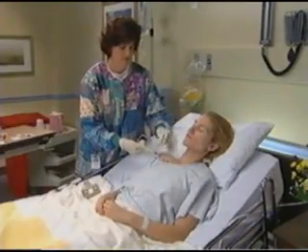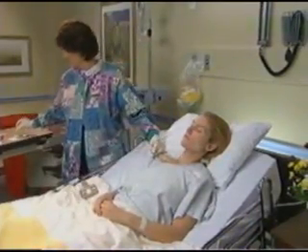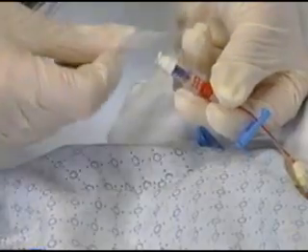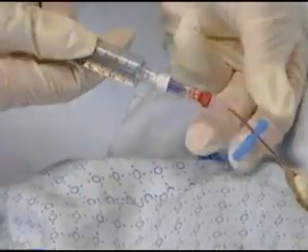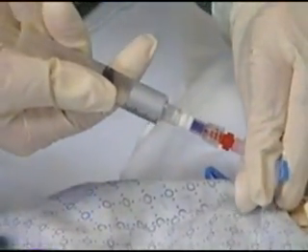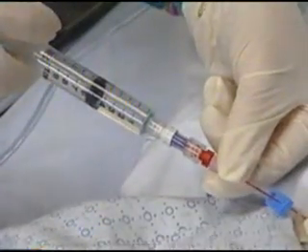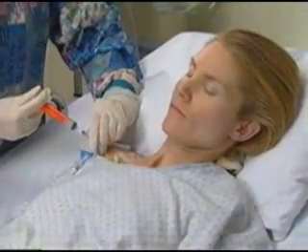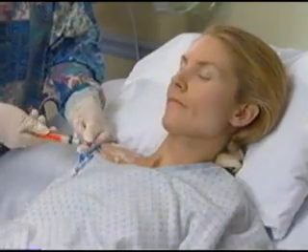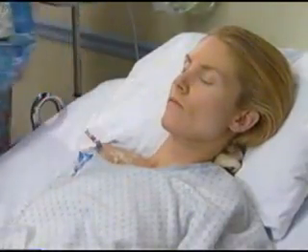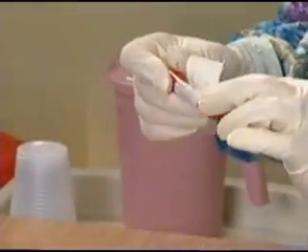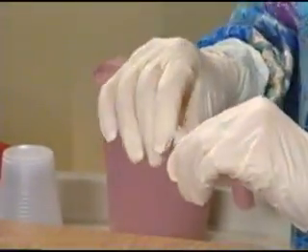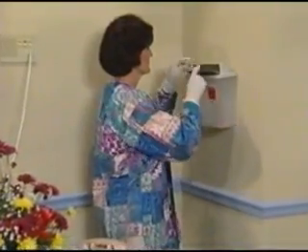catheter. Remove the vacutainer. Clean the injection port with alcohol, unclamp the catheter, and flush it according to your facility's policy. Then reclamp the catheter, remove the flush syringe, and restart or reconnect any infusions as needed. Label all specimen tubes. Finally, dispose of any sharps in the appropriate container.